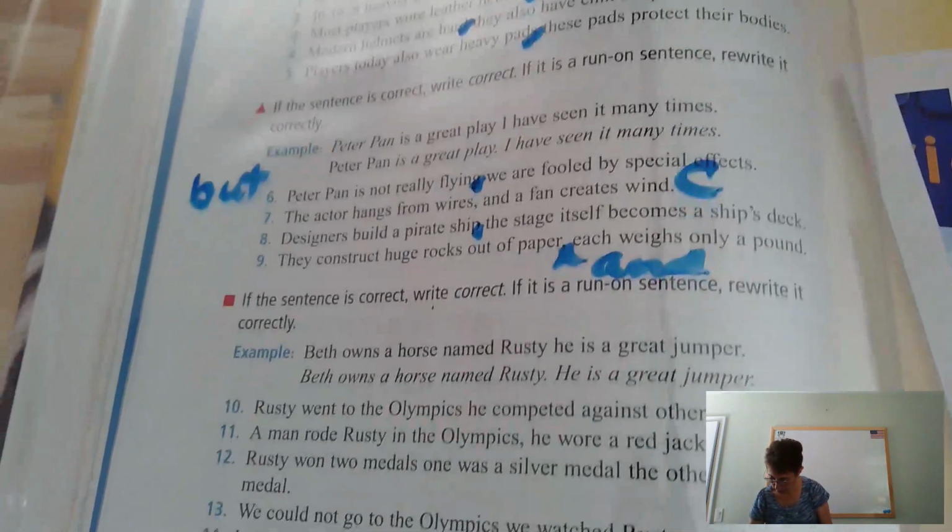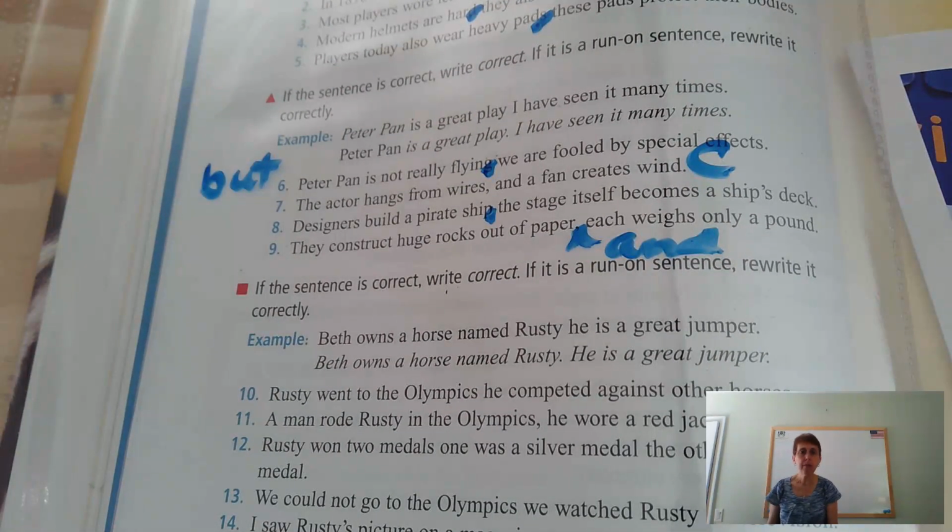Okay. And then number 11. A man rode Rusty in the Olympics. He wore a red jacket. A man rode Rusty in the Olympics, period. He wore a red jacket. Number 12. Rusty won 2 medals. One was a silver medal, the other was a gold medal. So we could say Rusty won 2 medals, period. One was a silver medal, comma, and the other was a gold medal.